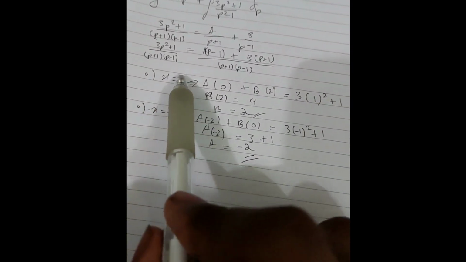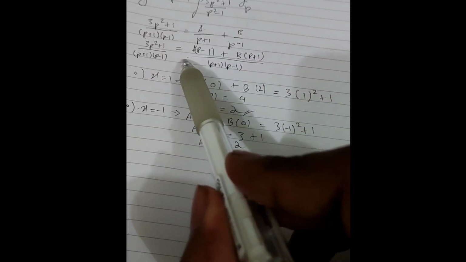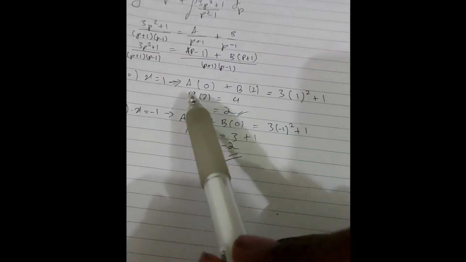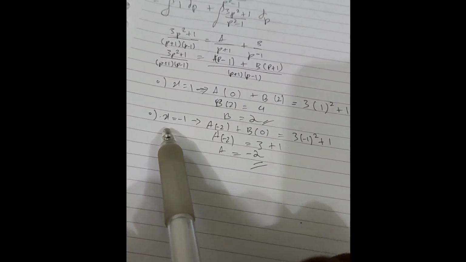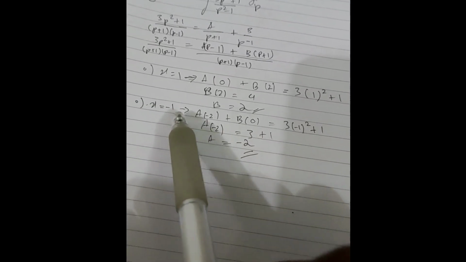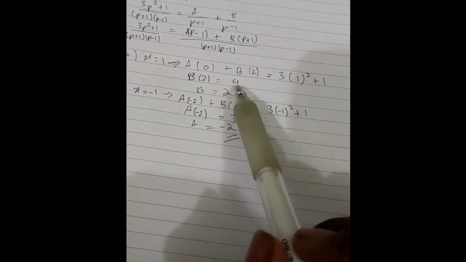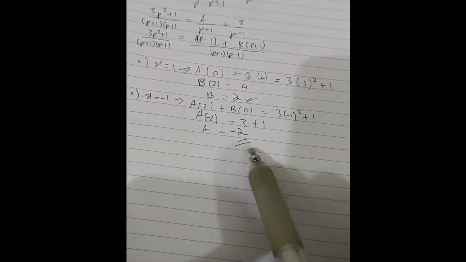So in order to erase the value of a, we put x equal to 1, therefore a is erased, and b is equal to 2. And in order to erase the value of b, we need to put x equal to -1, so that's why a is equal to -2. b is 0, a is equal to -2, because 4 over -2 is equal to -2.